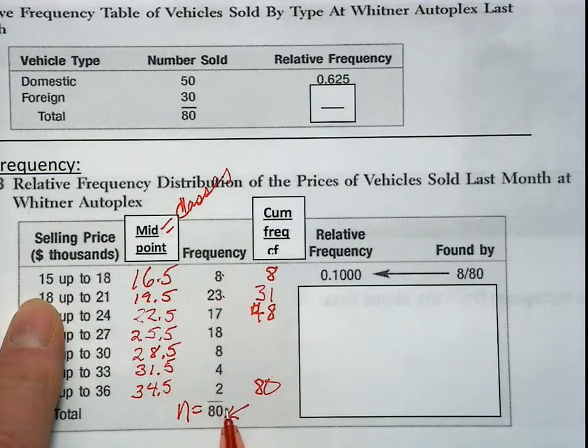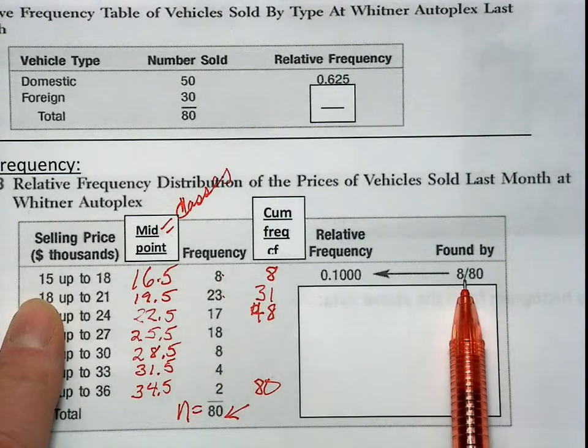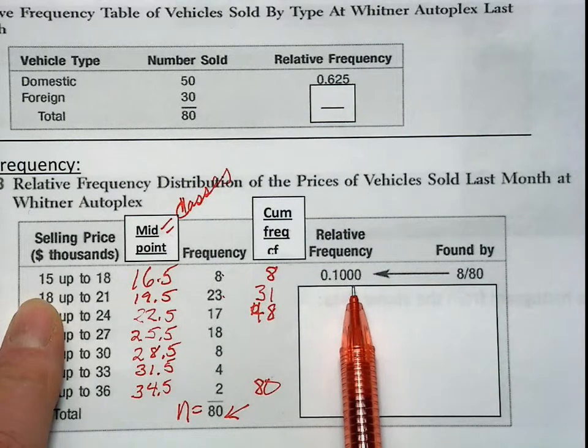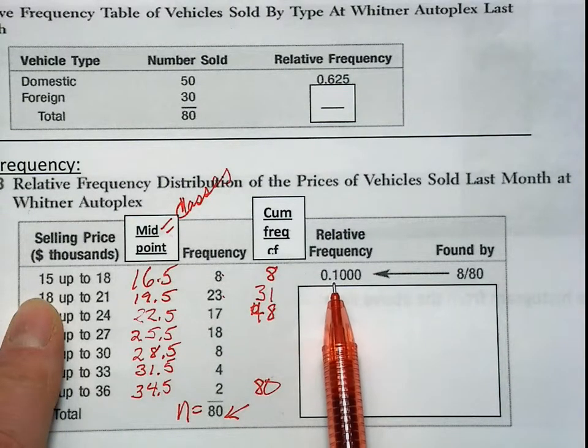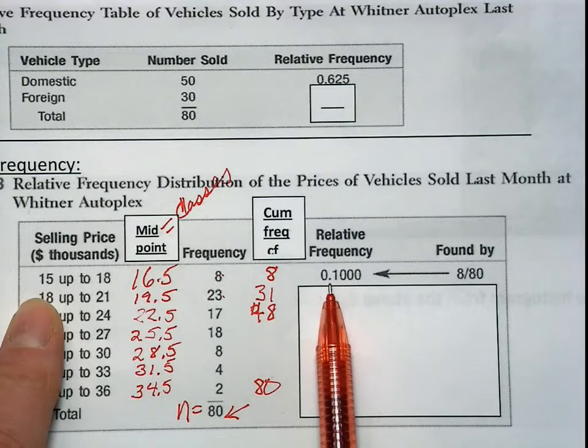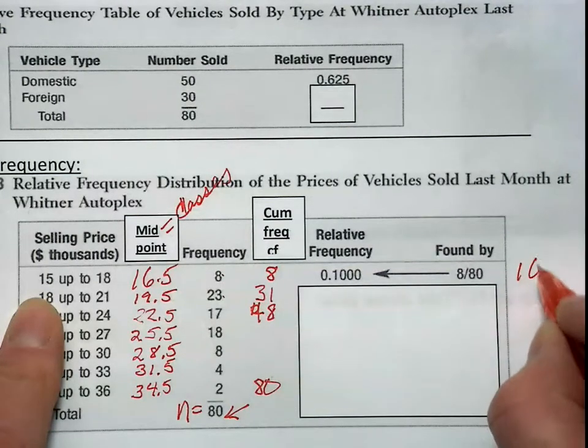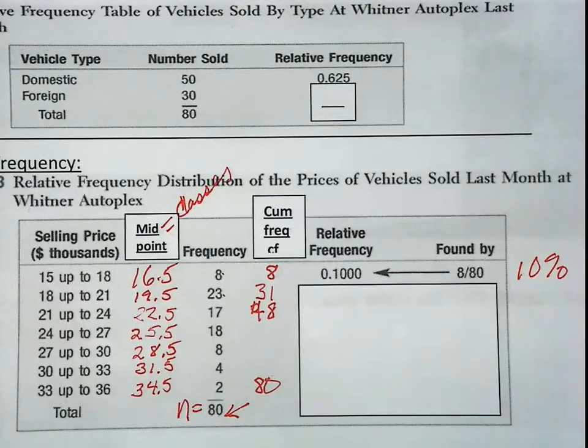So it's 8 divided by 80, or 0.10. You are welcome to write this down as a decimal to two places, 0.10, or as a percent. For example, the first one would be 10%.